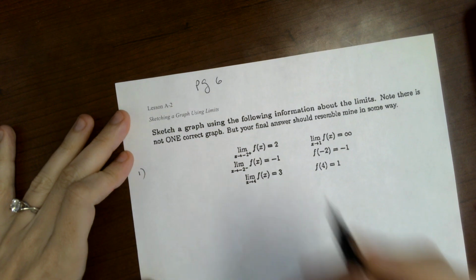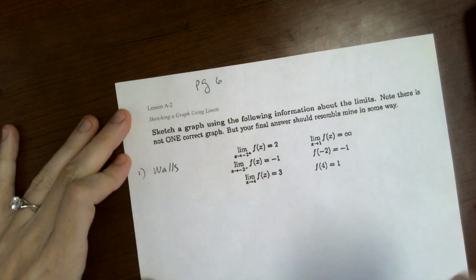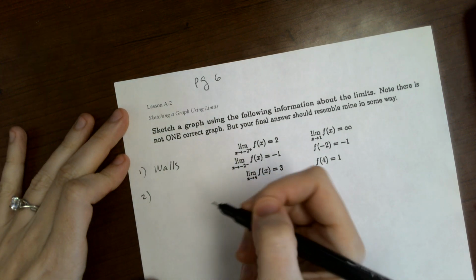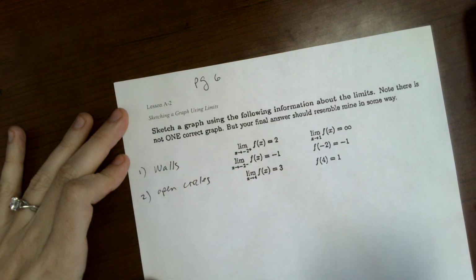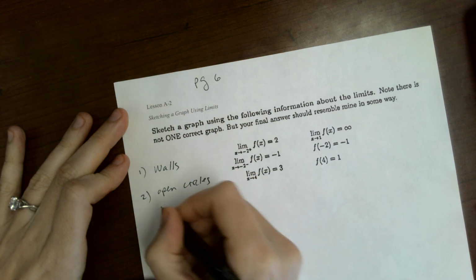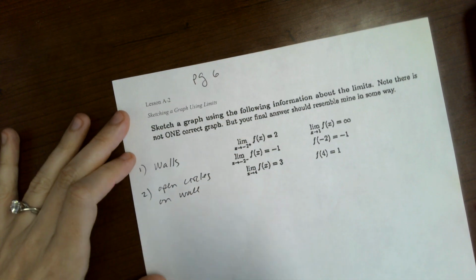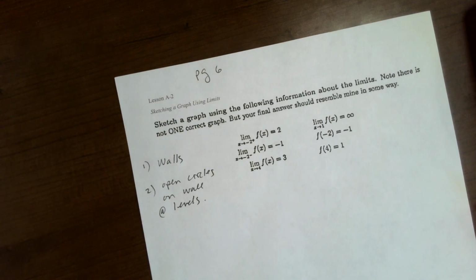Okay, so number 1, let's put the walls in. Step 2, open circles on the wall at indicated levels.